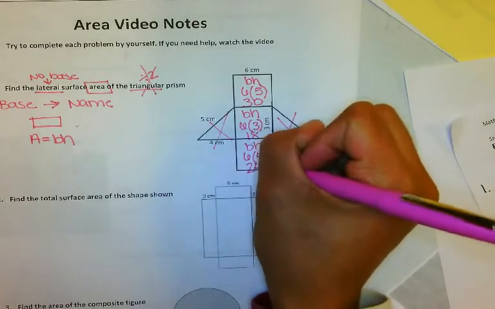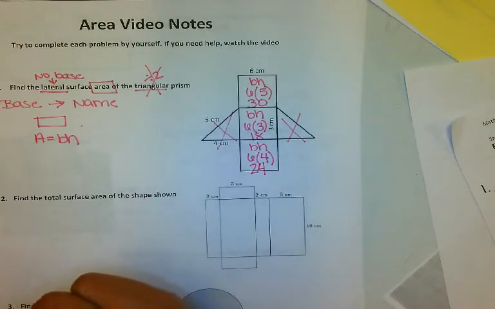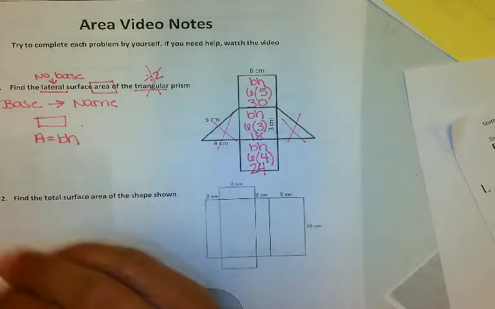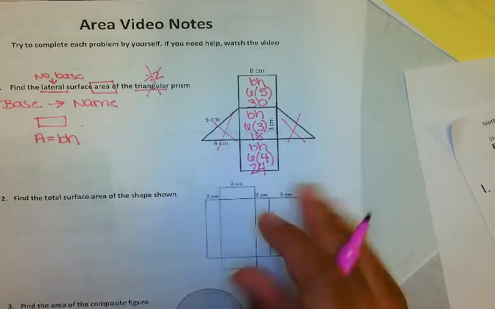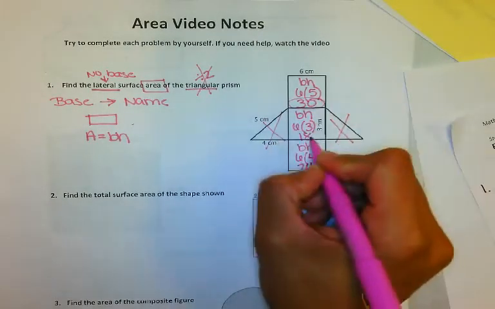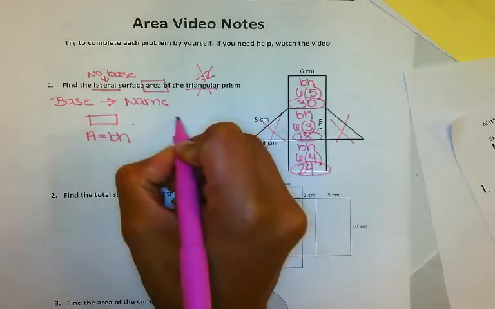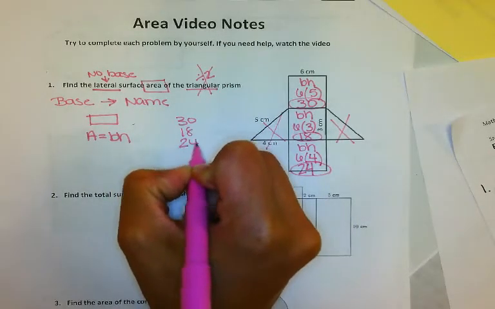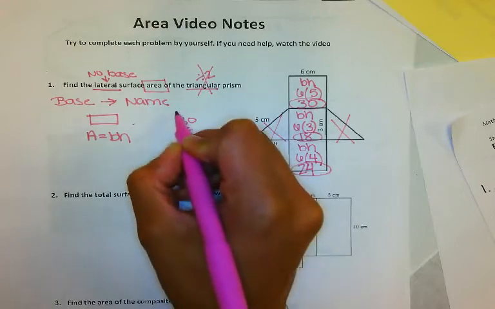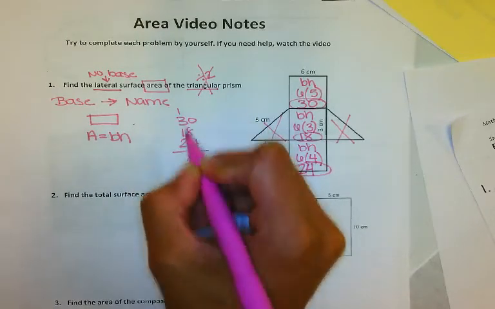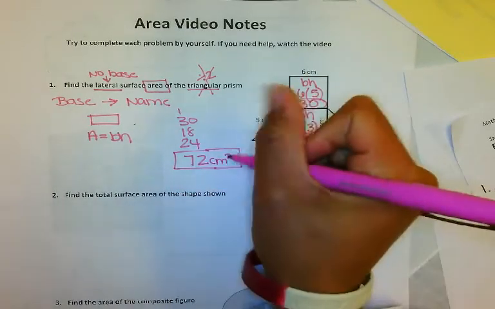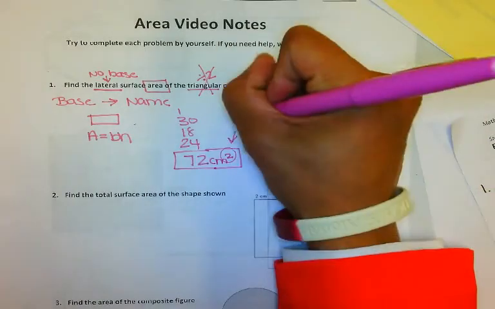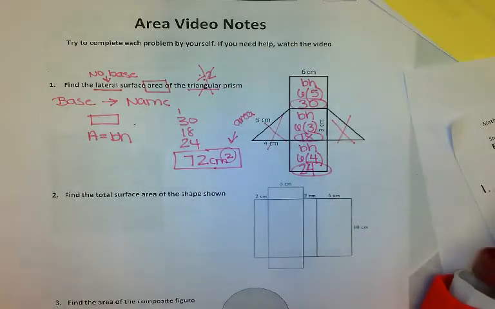So we get 24. Okay, so I want you to find the final answer, and I want you to circle it. Hopefully you pause the video and try to do this by yourself. But now I have all these numbers, so I'm just going to add them together. We got 30, 18, and 24. So it's 72 centimeters squared. Remember that this squared, all that means is that you found the area. All right? Y'all are letting that confuse you. It just means area. And that's it.